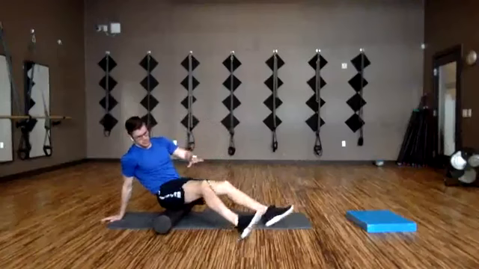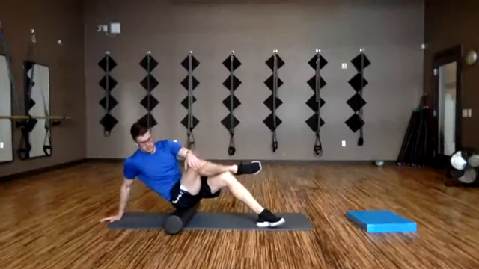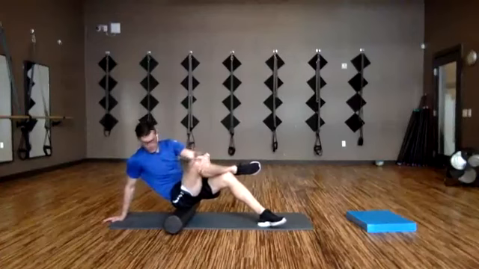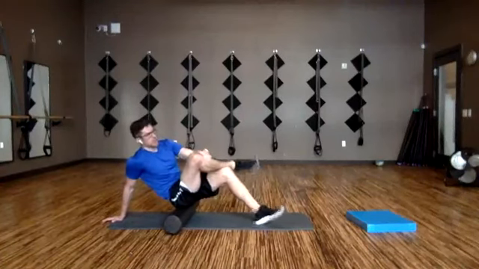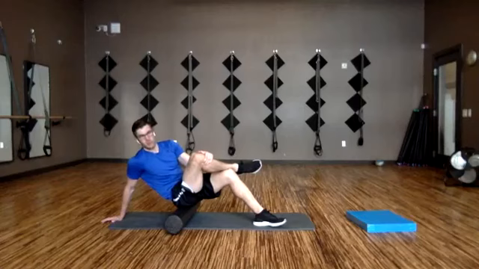Okay, so now what you're doing is you're crossing the right leg over the left. And again, rolling on that piriformis muscle. You can, if this isn't intense enough, what you can do is you can use like a lacrosse ball or a tennis ball or a softball or something like that to make it more pinpoint.